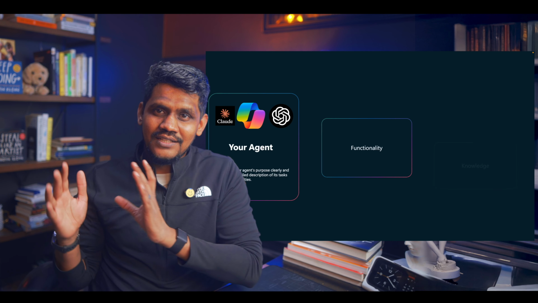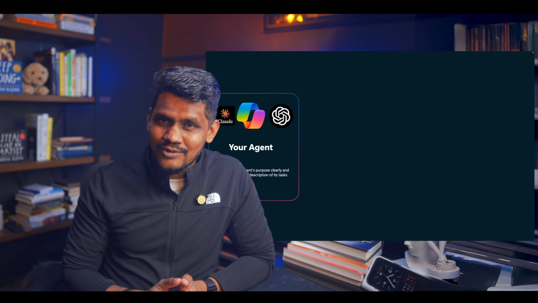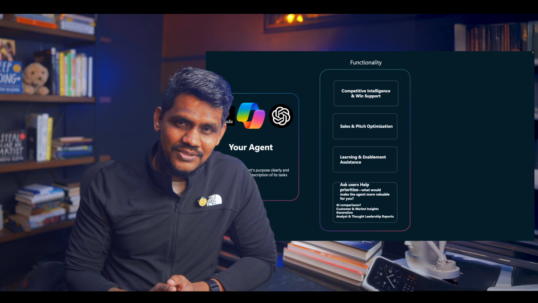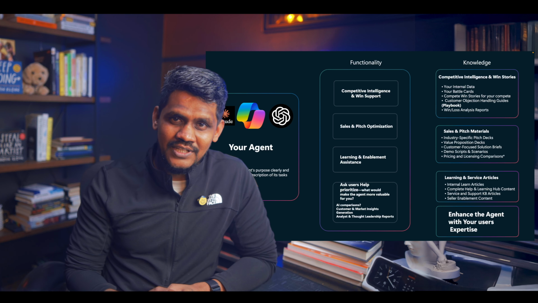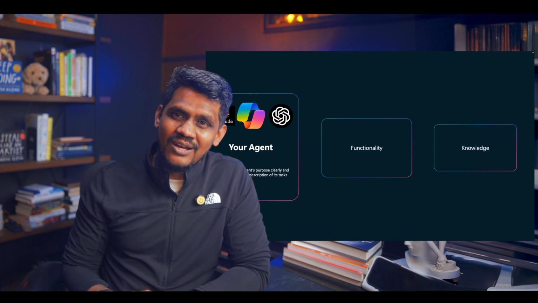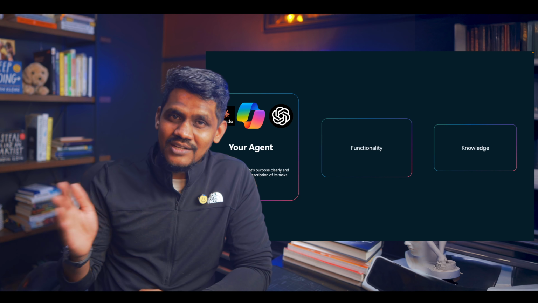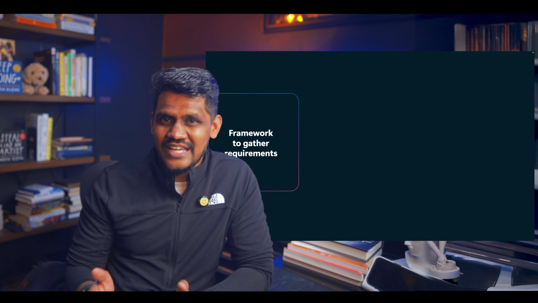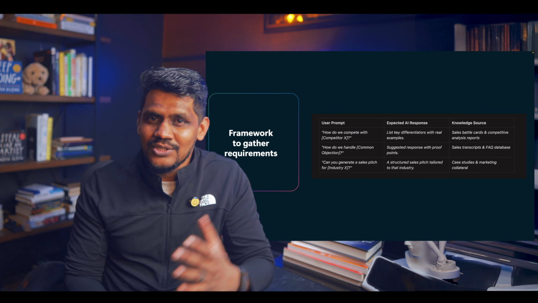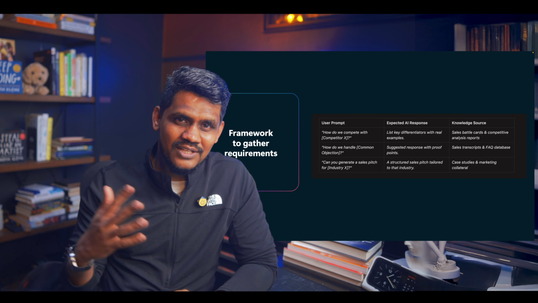From my view, first I want to talk about how an agent is composed of functionality and knowledge. You need to understand what functionalities you need to give to this agent. So list out the functionalities that your agent needs to perform, and then understand what knowledge sources will complement that functionality. Your agent should be composed of the functionality pillar first, and then the knowledge sources. To make this instruction framework much better and easier, I've built a simple three-pillar table for you. You can use this table as a requirements gathering process. You can start with user prompts, then expected AI responses and knowledge sources.